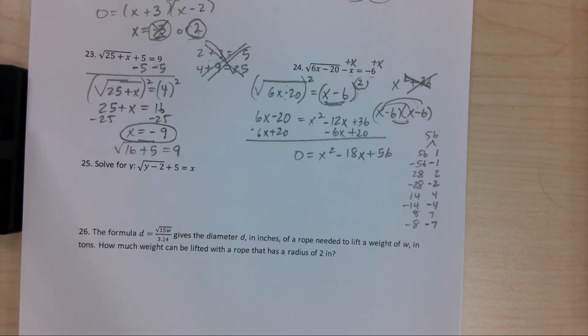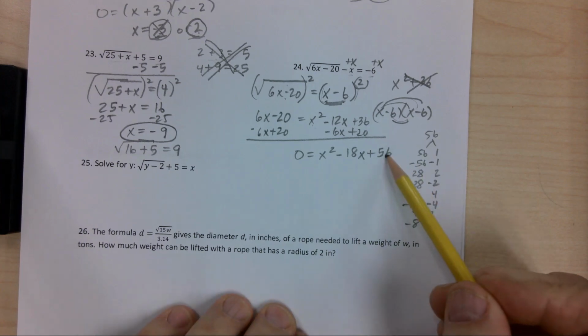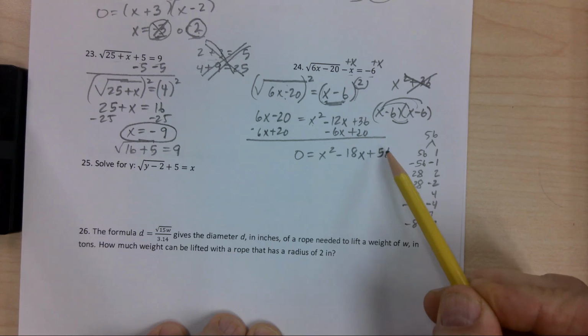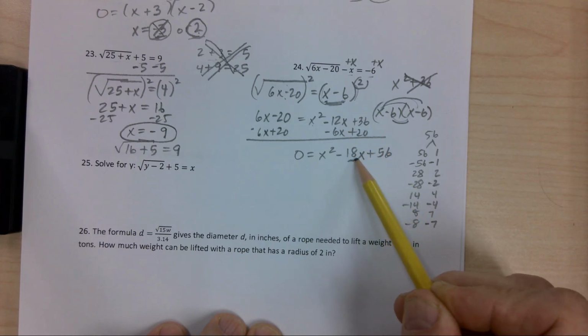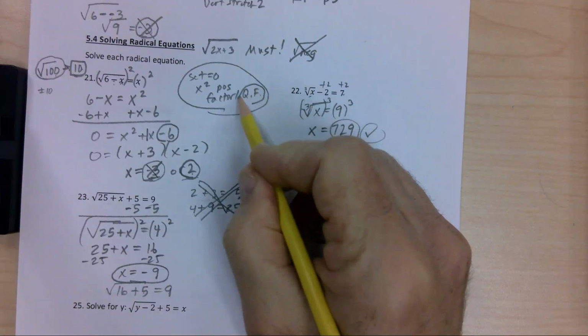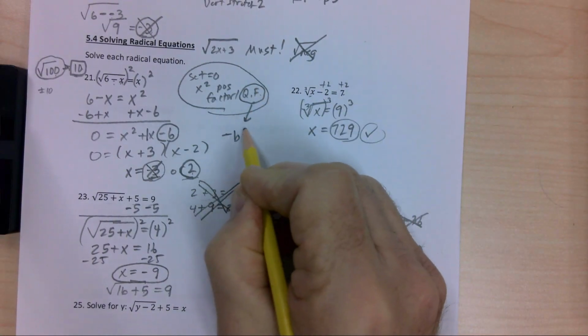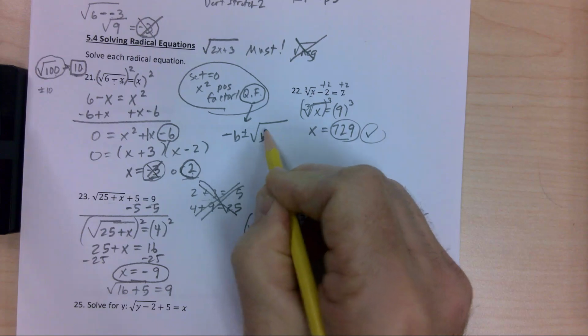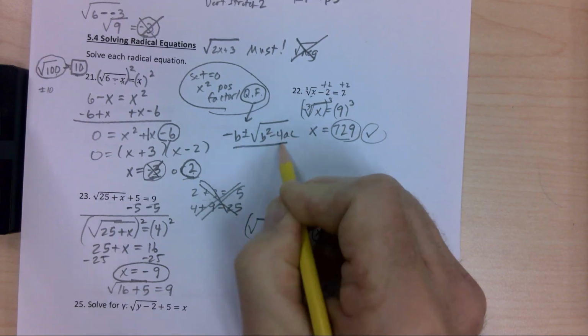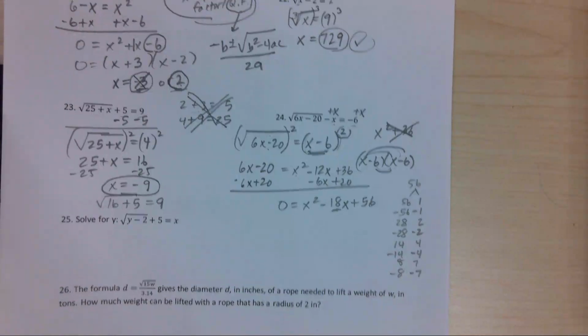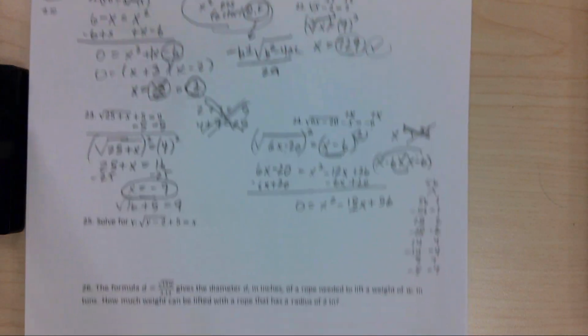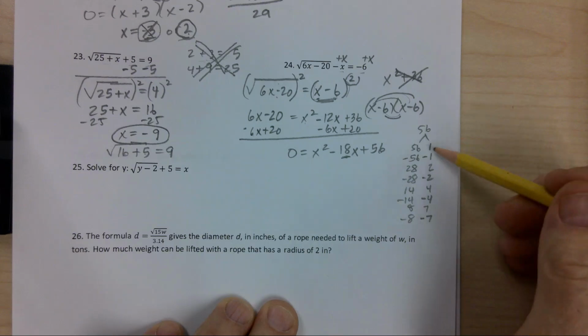Let me pause that a second. So, Algebra 2 is kind of cranking it up a bit. So we got a 56. We've got to find the two factors of 56 that add up to negative 18. Now remember I told you quadratic formula is a possibility. If you just hate factoring, you can always go with this. But I personally go with factoring. But this one's kind of nasty.